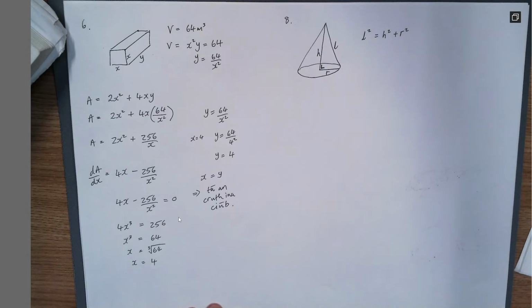Now, find the radius of the base of a cone of volume 3 pi centimeters cubed.